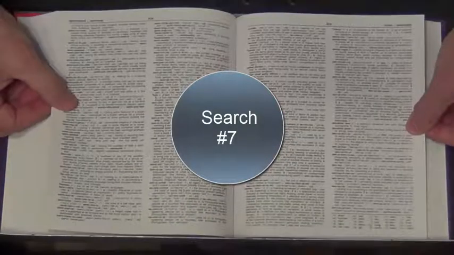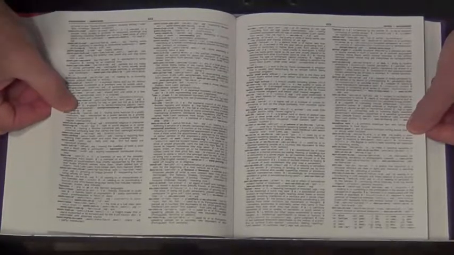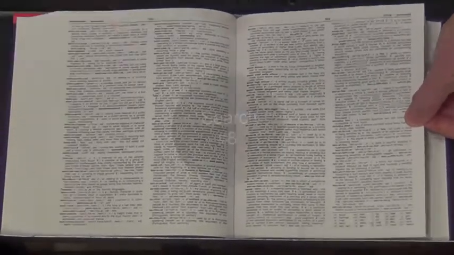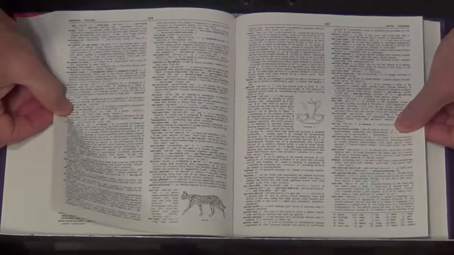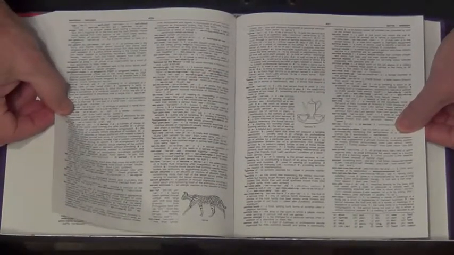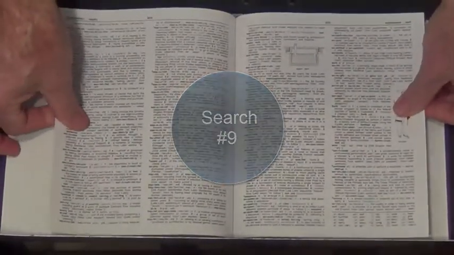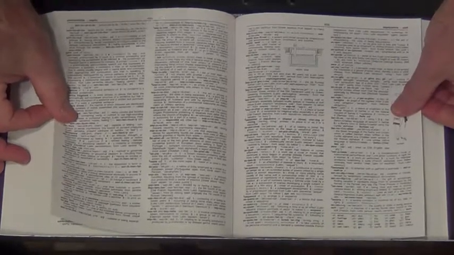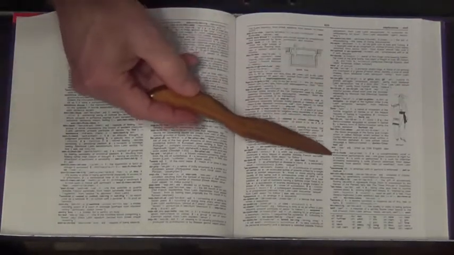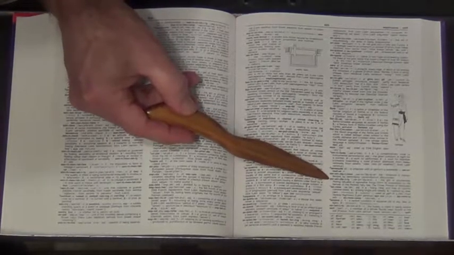This is the seventh search, which goes from semi-nomad to sensualist. Serendipity is going to be over here. This is our eighth search, which goes from serfdom to session. And so serendipity is going to be over here. And our final 2 pages are between sensualistic and serf. Serendipity is going to be right there. We found it in 9 searches.